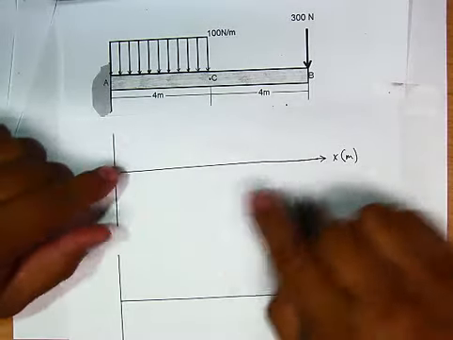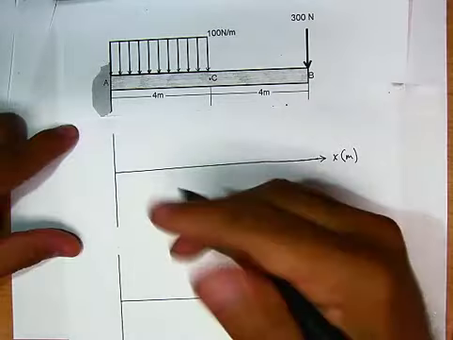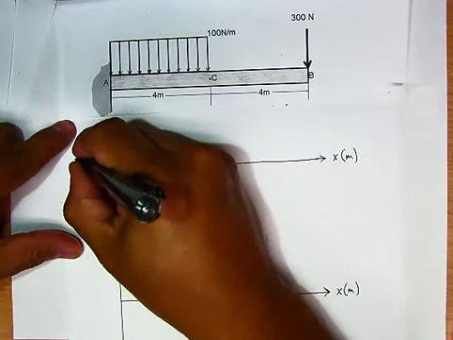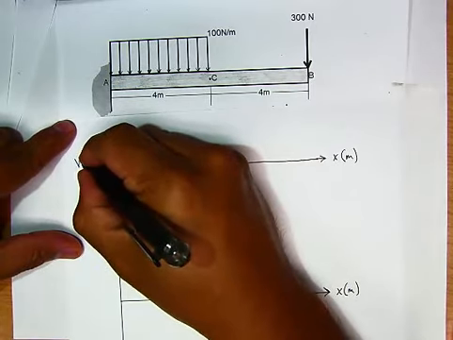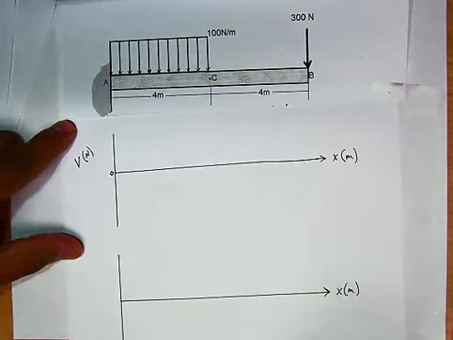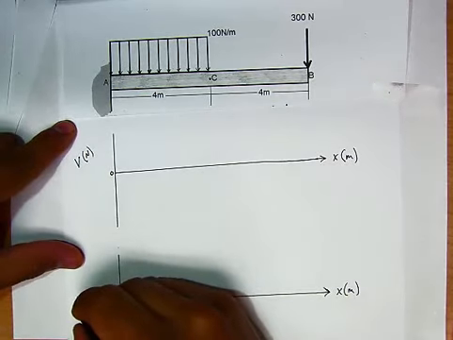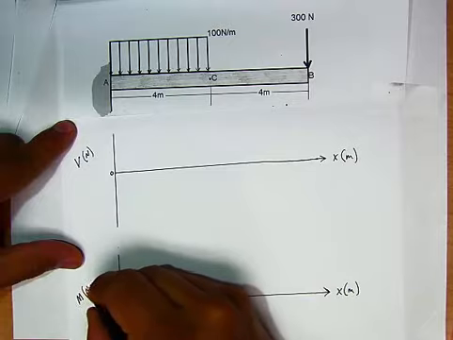Alright, not the straightest of graphs. Over here my device moved a little bit. Our very first one's going to be our shear graph. Its units are in newtons. Obviously we have 0 right here. Our bottom one's going to be our bending moment diagram, and our units are Newton meters.